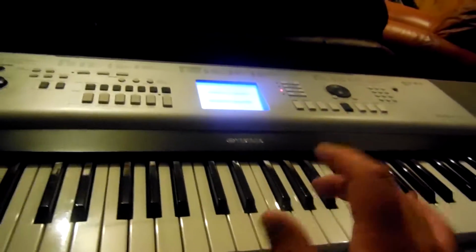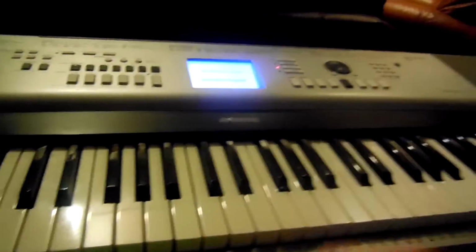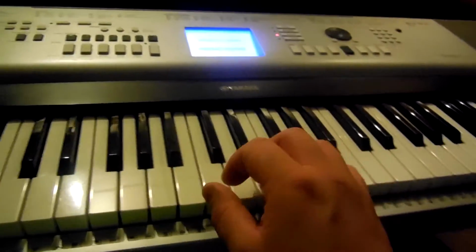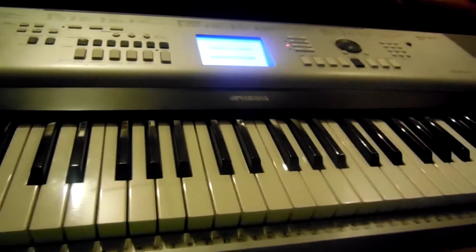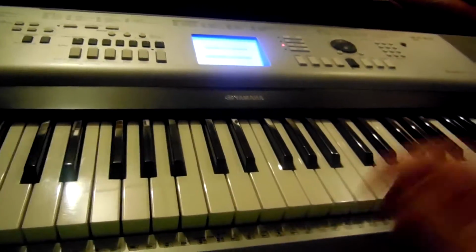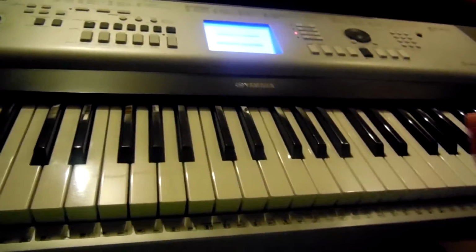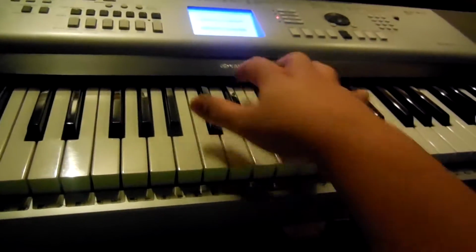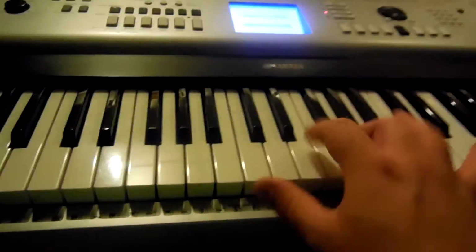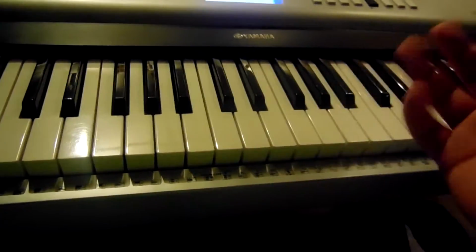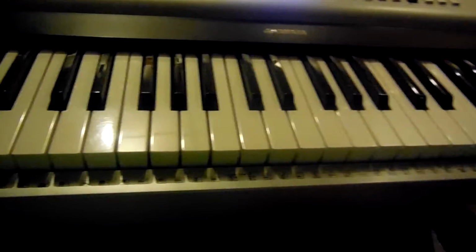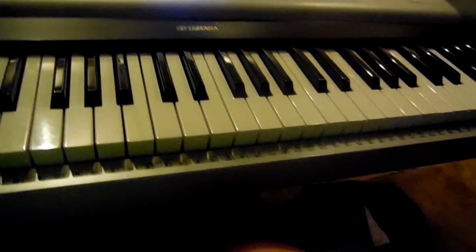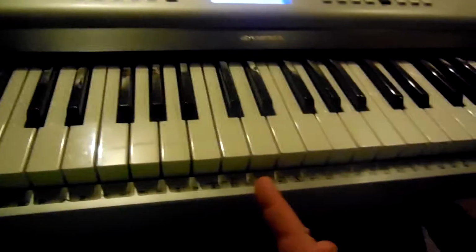Now, as far as what keys to hit with what fingers, don't pay attention to what I'm doing, because I'm just using my index finger or whatever. You should probably go online and watch actual tutorials on YouTube of how to do proper hand positions and stuff. I kind of taught myself how to play, and my hand positions are all wrong, so don't learn from me in that respect.